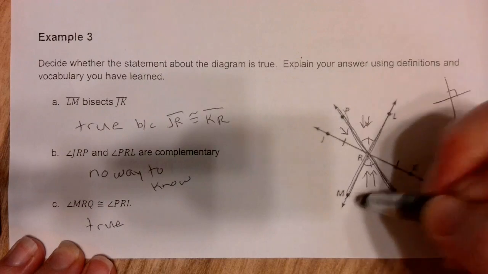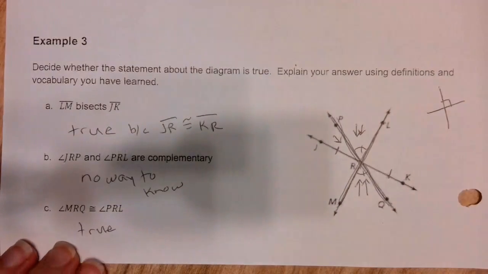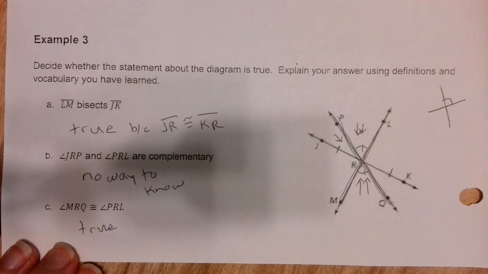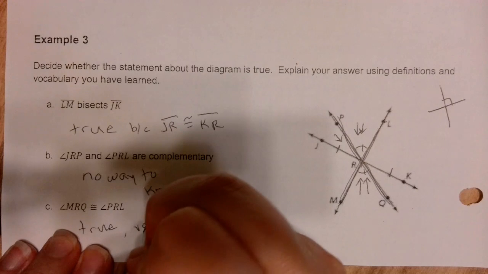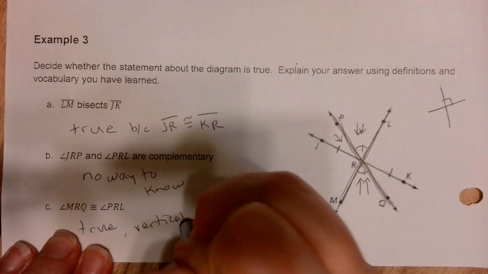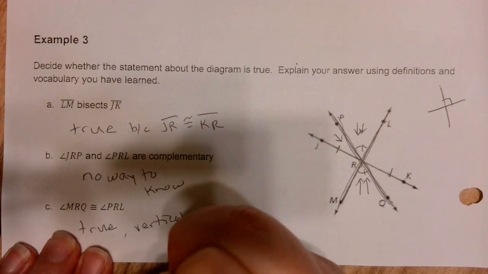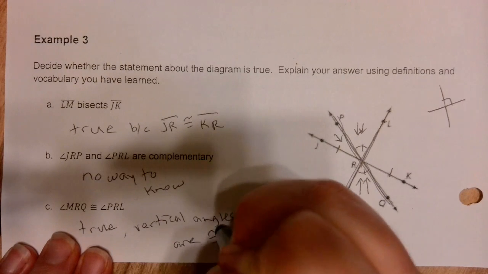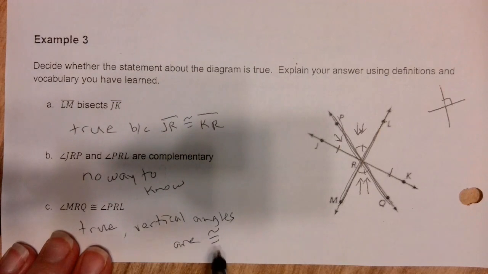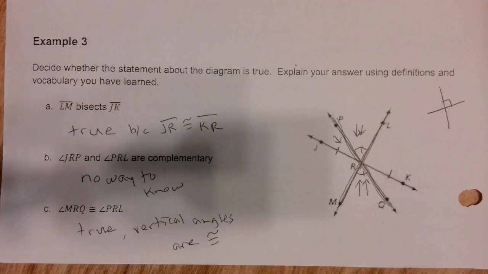Do you remember the vocab word for that? It was one of those from chapter 1 that's super, super important. Vertical angles. It's true. Vertical angles are congruent. And typically in math class, I use the symbol for congruent if I'm going to write it out. Now I need to include at least one more example, so I'm going to go back up here to example 2 and write a new problem.